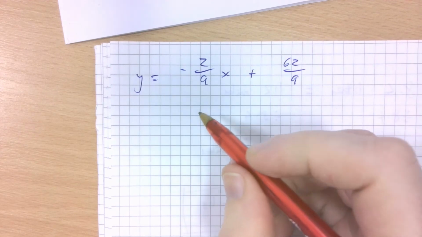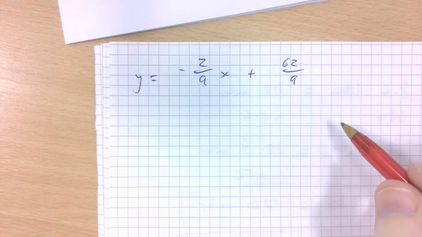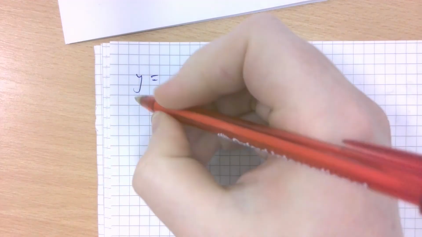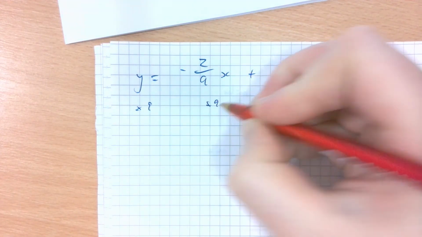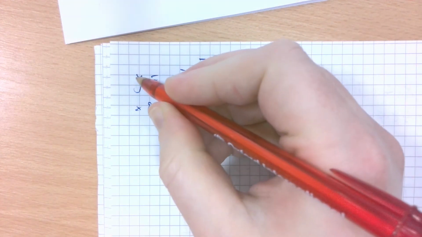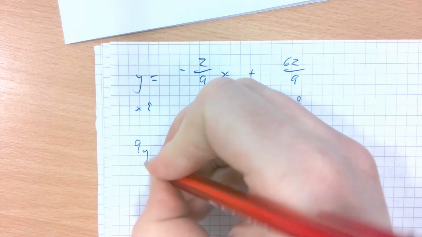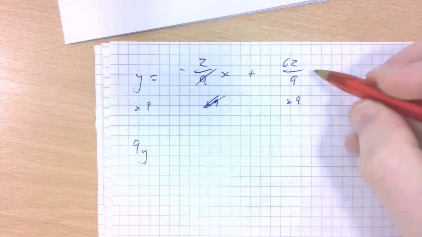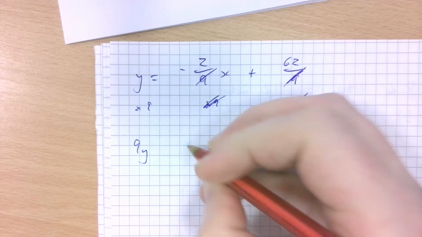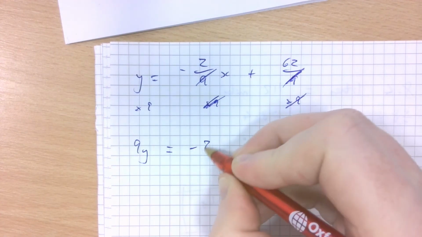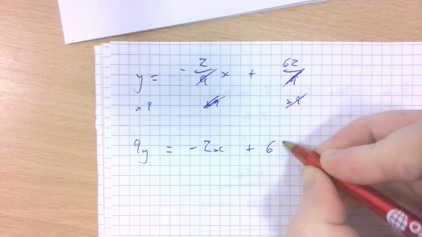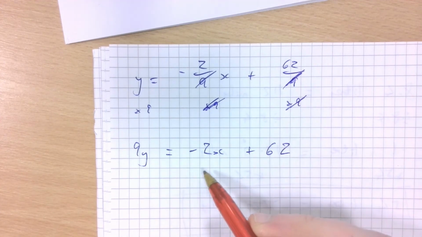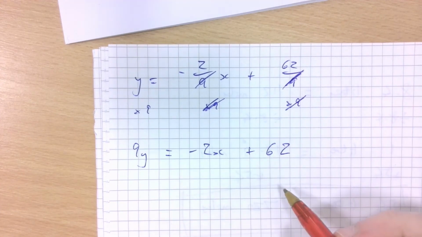I could easily rearrange this equation into a form that's a bit more palatable. Let's times every term by 9. 9 times y makes 9y, and then the division by 9 here gets cancelled out by the times 9, leaving minus 2x plus 62. 9y equals negative 2x plus 62, perfectly adequate.